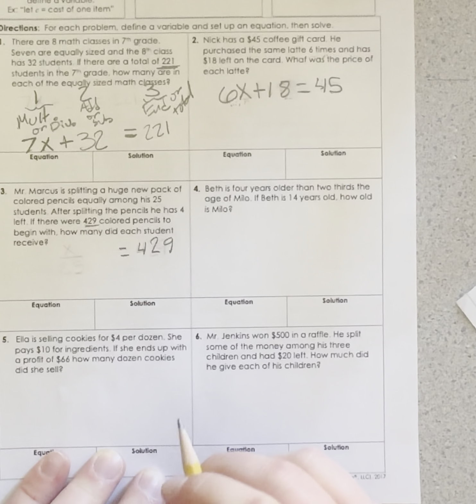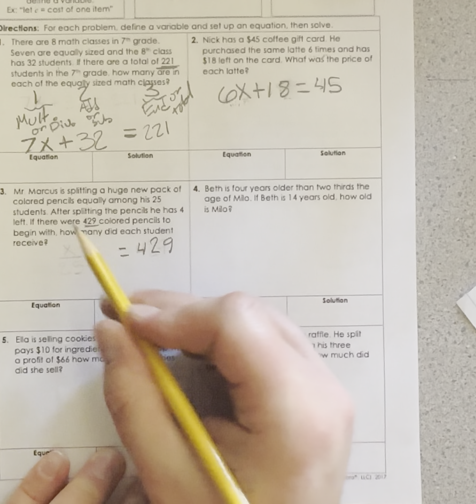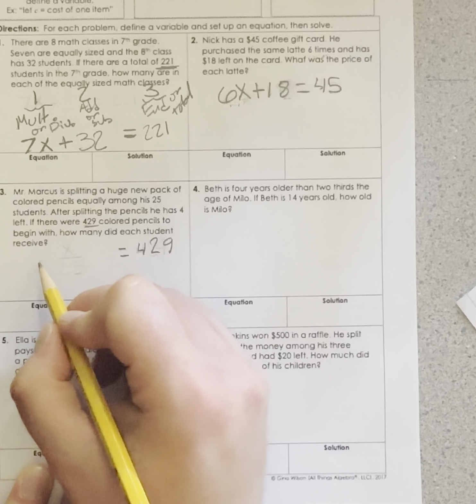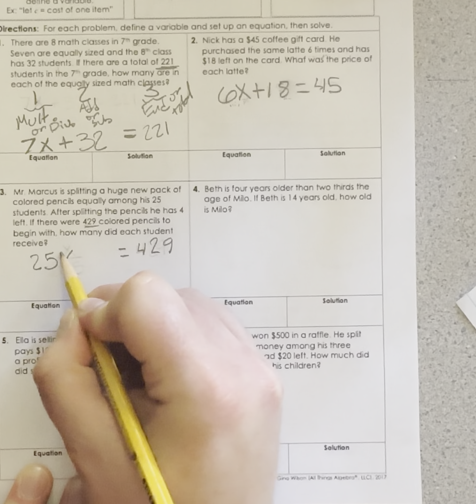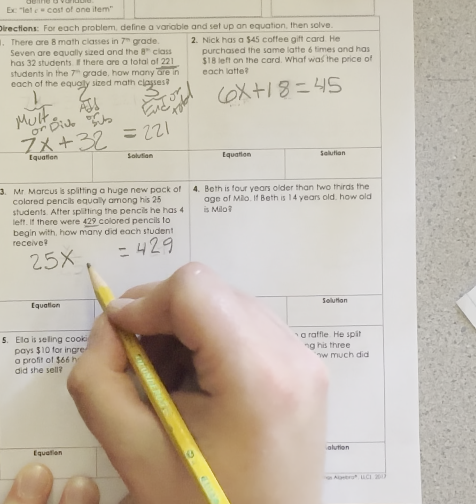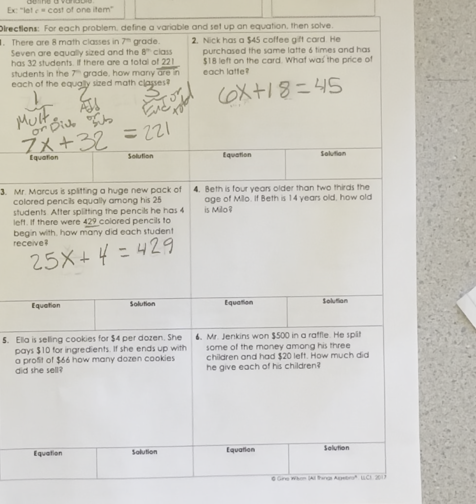We see total a lot. The total amount. Now he's splitting the pencils among 25 students, so he's splitting them up 25 times. He has 4 left. Boom.